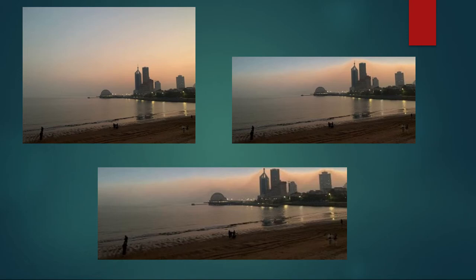And here's the picture taken by myself. We can notice that as we shrink more of the picture, it removes more parts of the sky and remains a larger portion of the building and the beach.